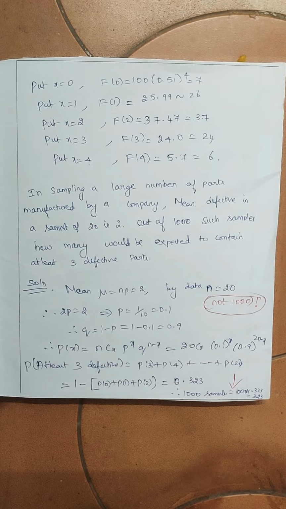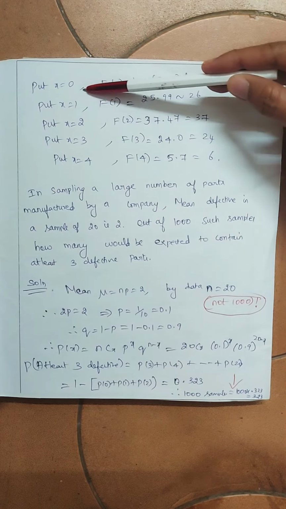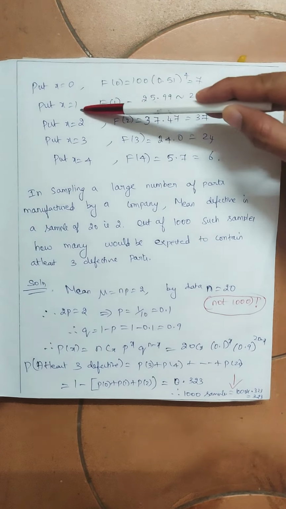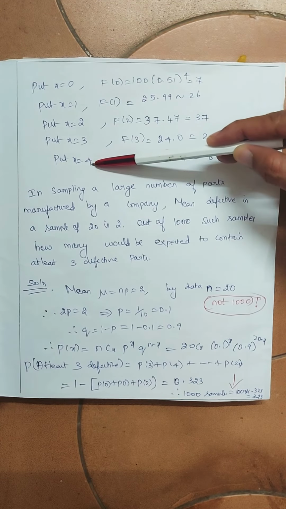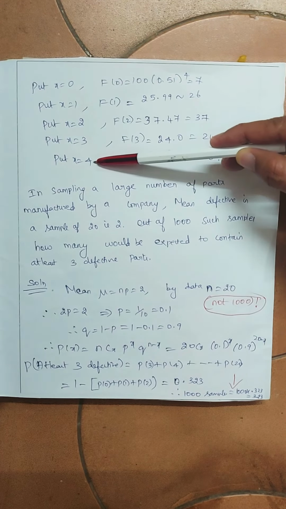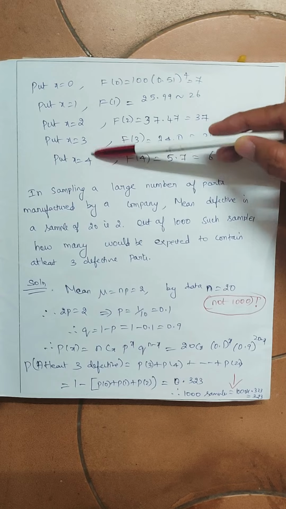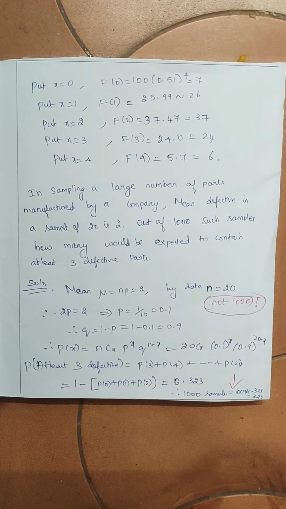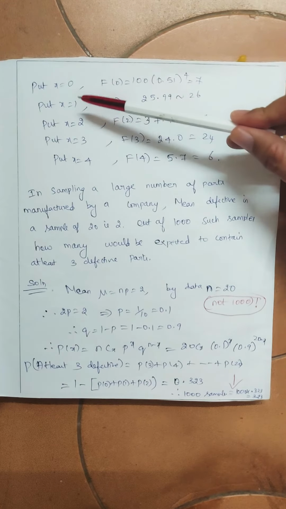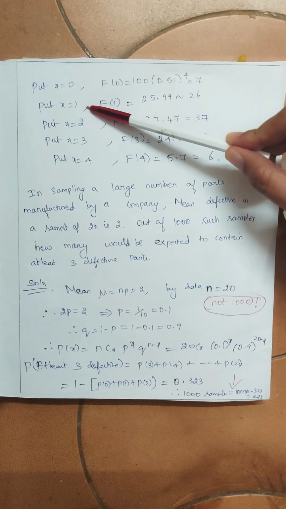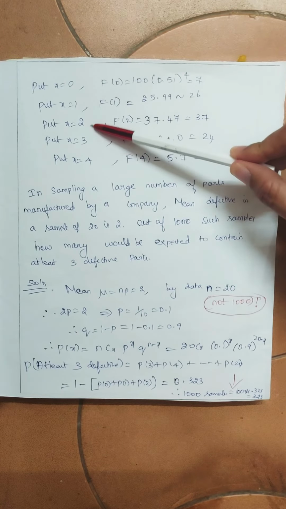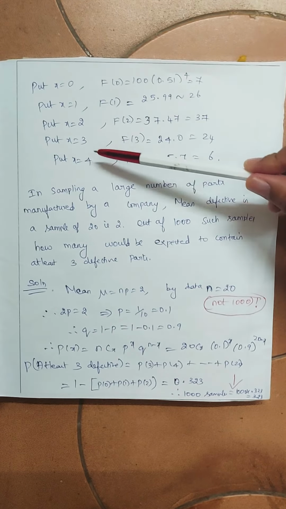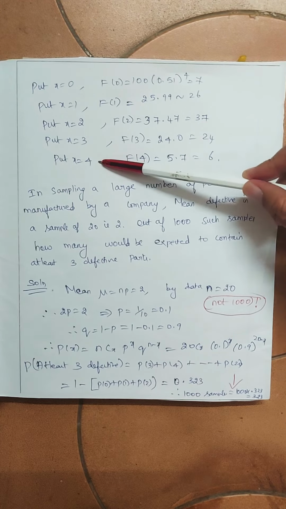So coming back to our theoretical frequencies, what are the values of x? 0 head, 1 head, 2 head, 3 head, maximum 4 heads we will get, because we are talking about the number of heads. Since we are tossing 4 coins, the outcome is either 0 heads, or 1 coin will get head, or 2 coins will get head, 3 coins will get head, or all the 4 coins will become head.